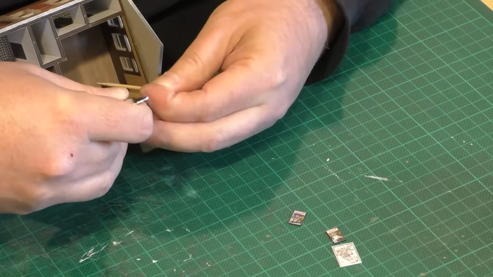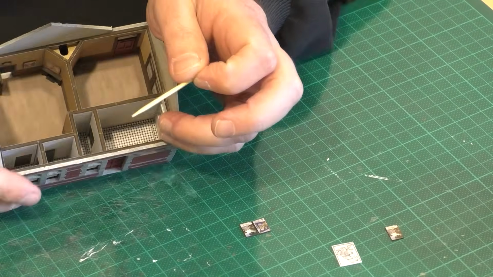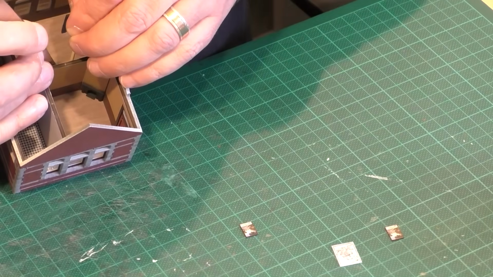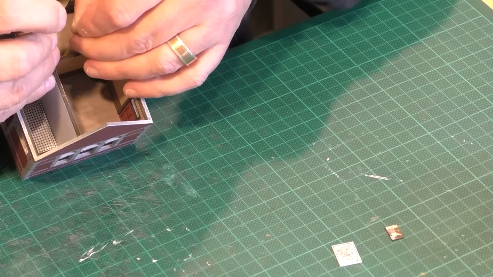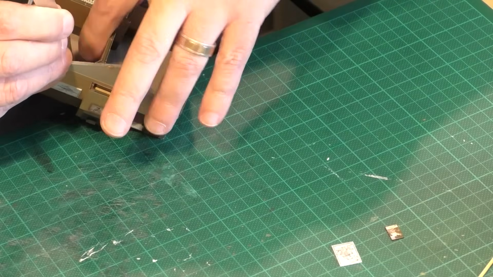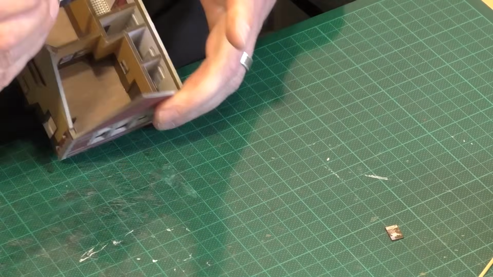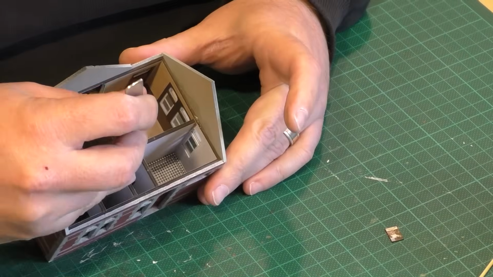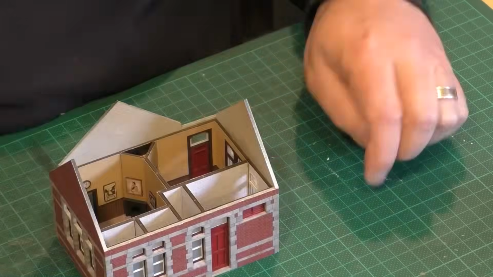So all of the images and so forth are essentially just printed on a laser printer, had a clear coat of matte varnish over it, then I've just stuck them onto various bits of card, mostly the thin black card, and then trimmed out. So there's the promotional posters, like British Railways posters from the 50s and 60s, being the era that the station will be in.